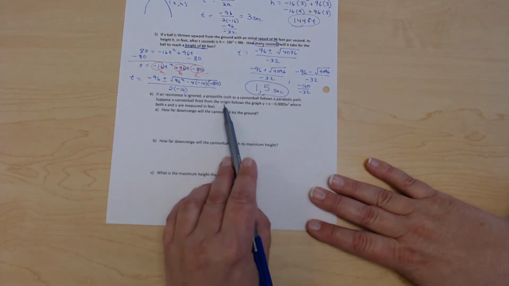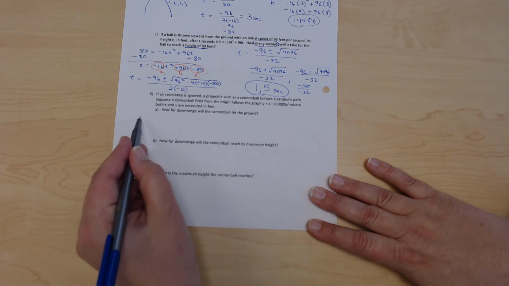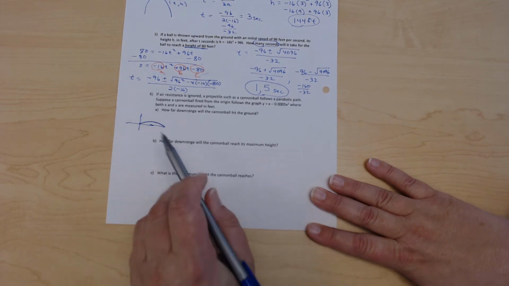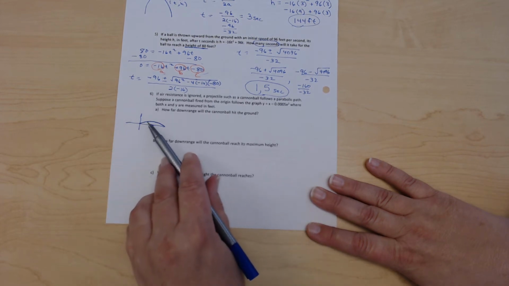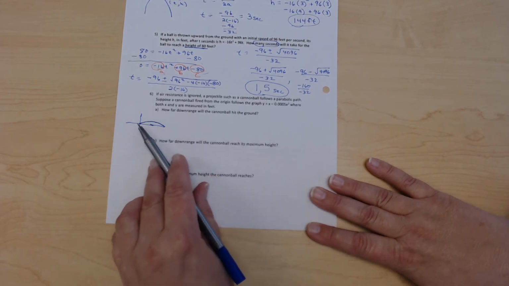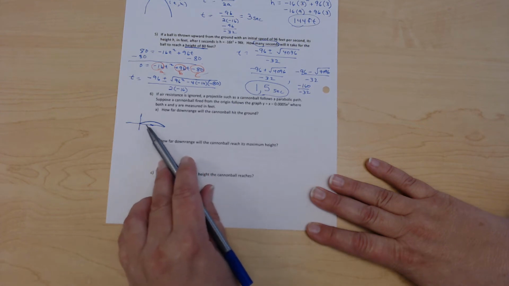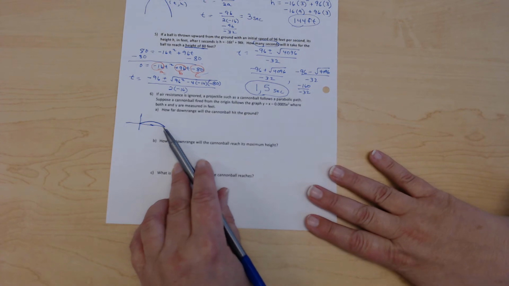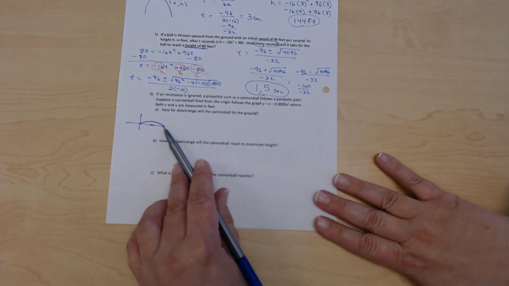It's fired from the origin, so the cannonball is going to go up and then come down. We can talk about its height this way and its distance this way. Both are in feet, so there's nothing with time, and that doesn't always have to be about time.